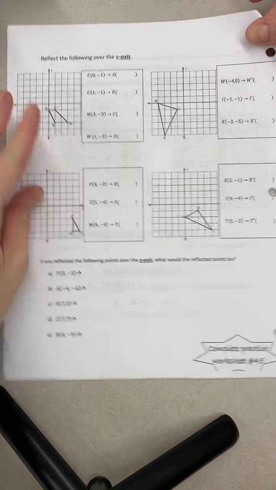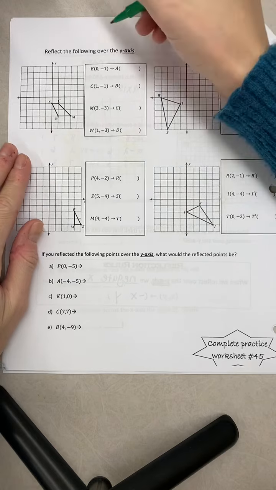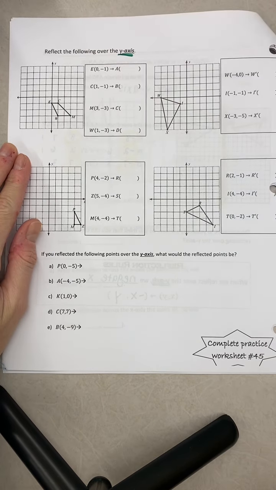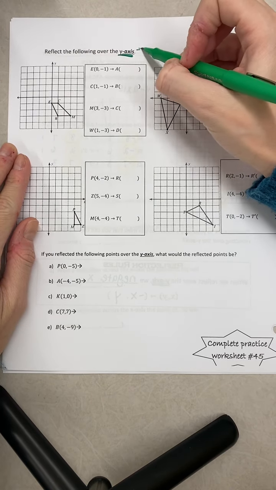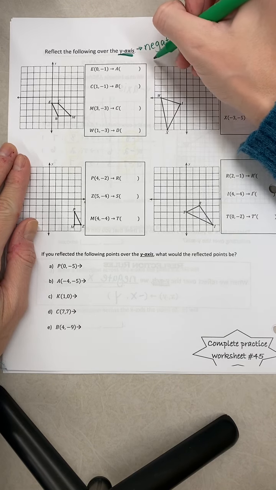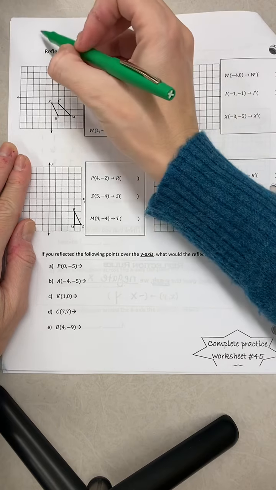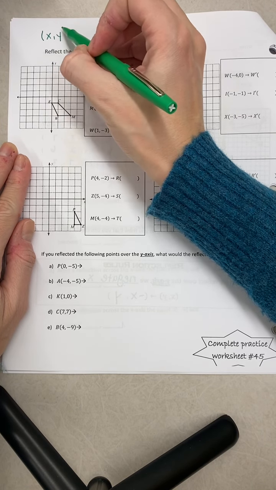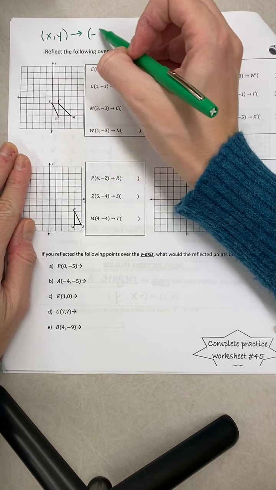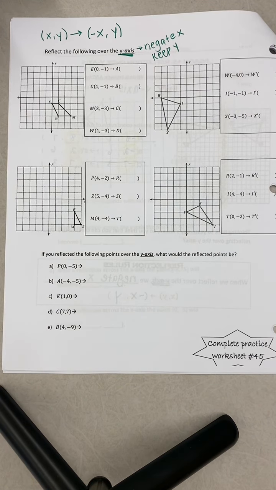So let's do one example together. So at the top of our page, I just want to note we're reflecting all of these over the y-axis. So when we reflect over the y-axis, the rule is to negate the x. So we're going to negate the x, and this time we're going to keep the y. So I'm going to write my rule. xy becomes -x, y. So my y always stays the same, but my x is what changes here.